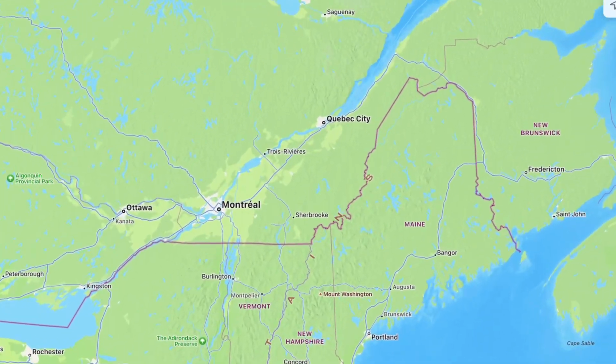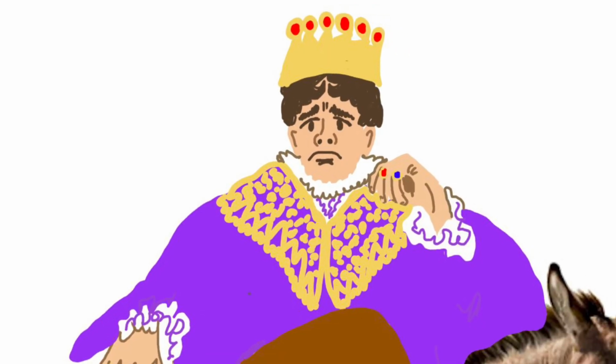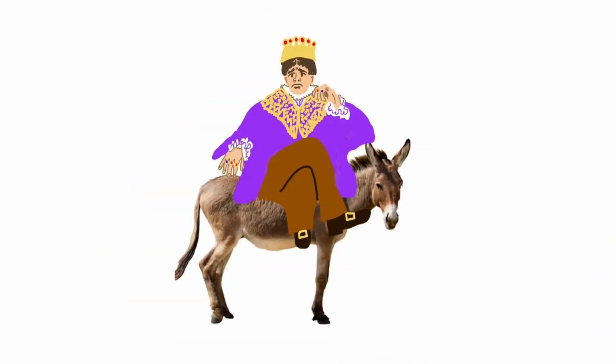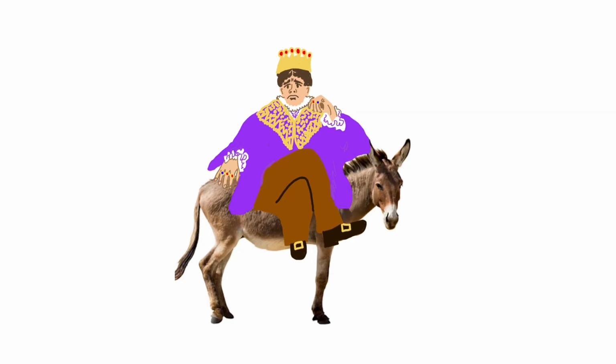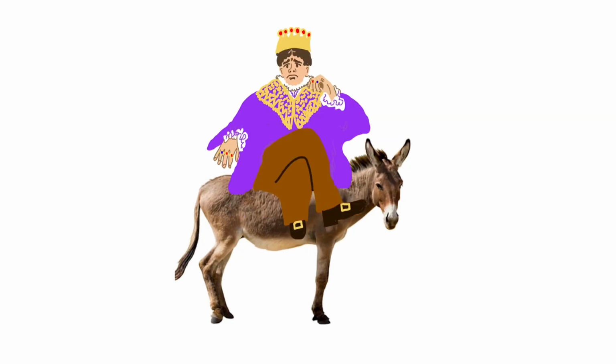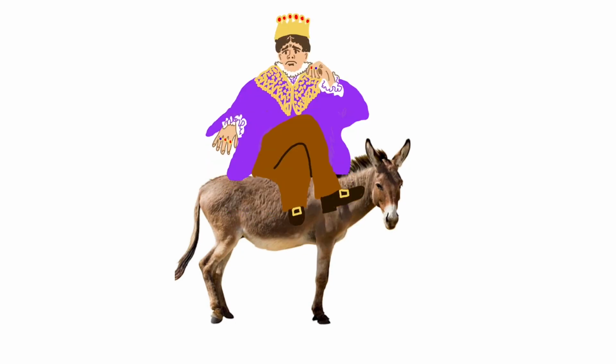Were you ever in Quebec, stowing timber on a deck, where there's a king with a golden crown, riding on a donkey? Hee-ho, away we go, donkey riding, hee-ho, away we go, riding on a donkey.